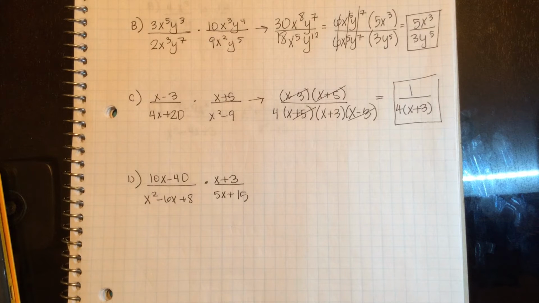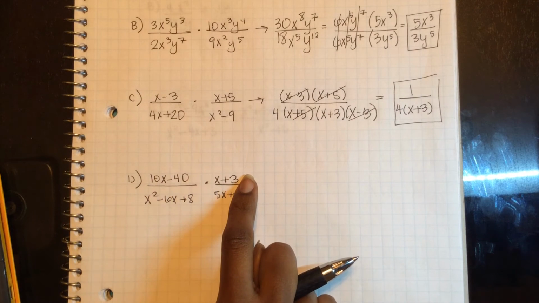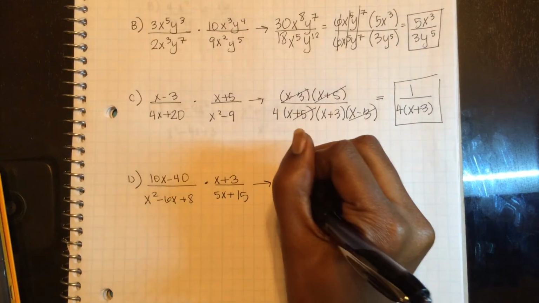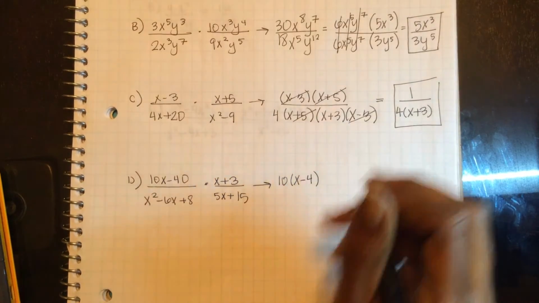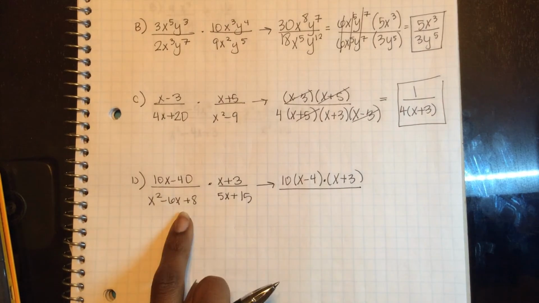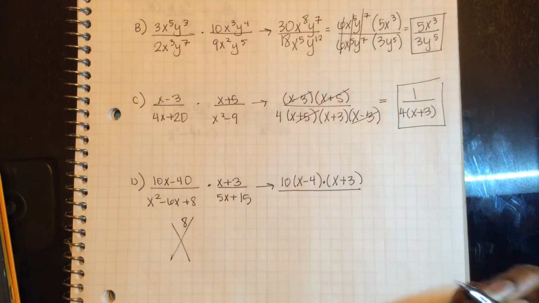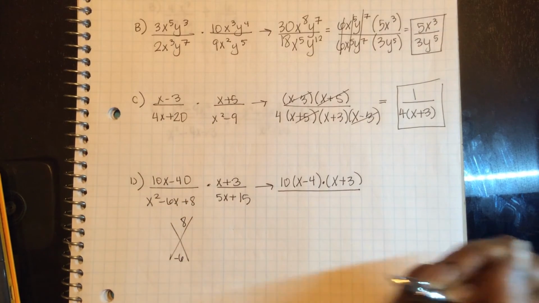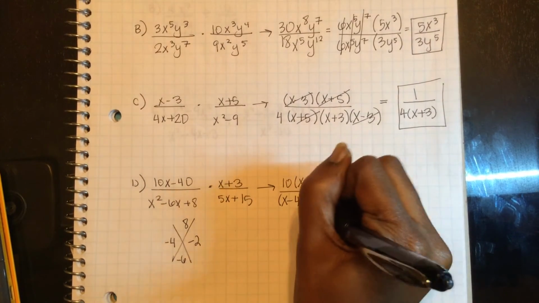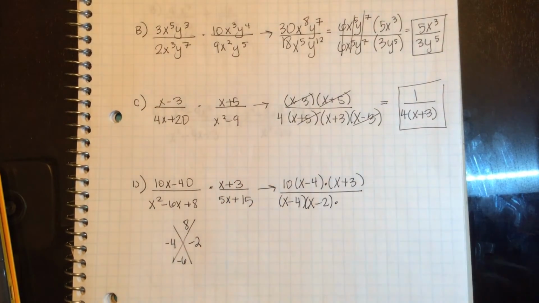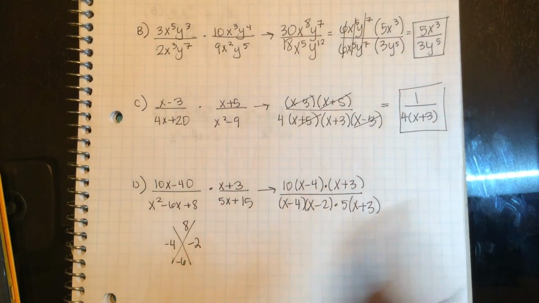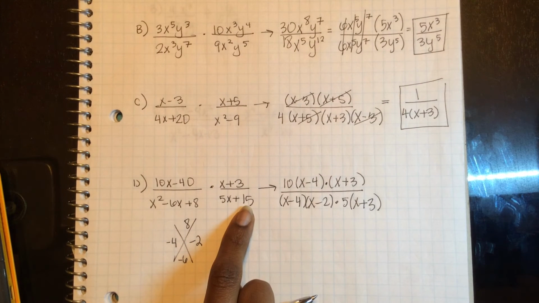Last example here, part D. I'm going to multiply my numerators, but I want to multiply their factored form. 10x minus 40 has a GCF of 10. That leaves x minus 4 multiplied by x plus 3 on my numerator. X squared minus 6x plus 8: two numbers that multiply to make 8 and add to make negative 6 are negative 4 and negative 2. So this is x minus 4, x minus 2, multiplied by 5 times x plus 3, because my GCF of these two terms is 5.